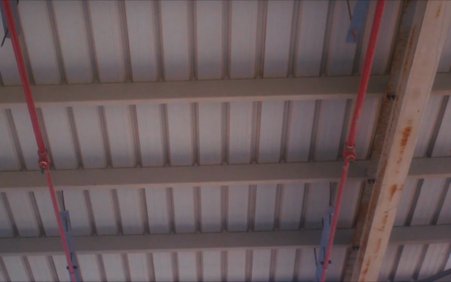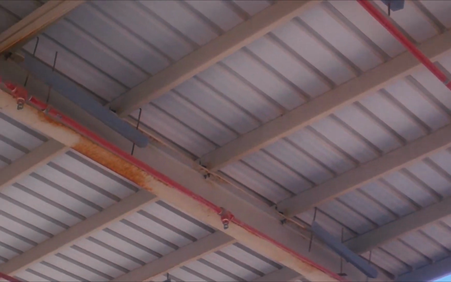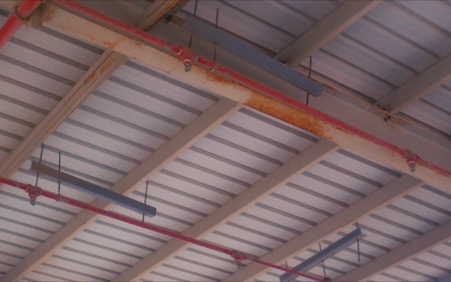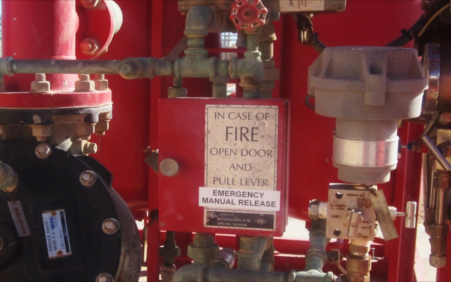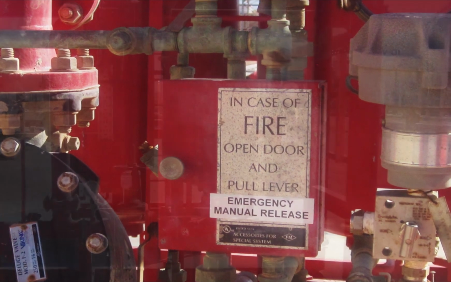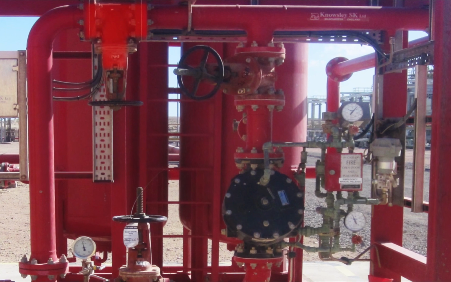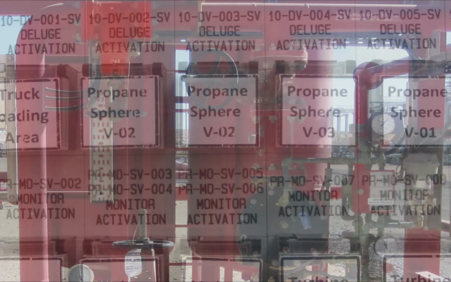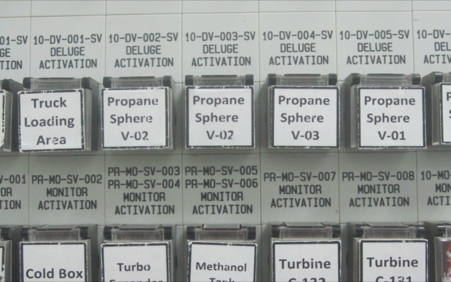since it doesn't only cool down the required equipment, but it also fights fire using foam mixed with water in order to control fire in any emergency situation or liquid spillage in the truck loading area. For all the deluge skids, they can be activated manually on site using the emergency release valve or by using the bypass valve in case the deluge valve is in maintenance. Also, all the skids can be operated manually from the control room by the push button.